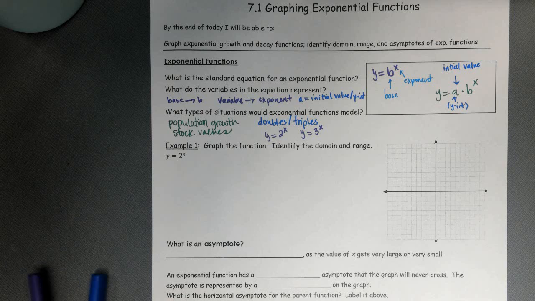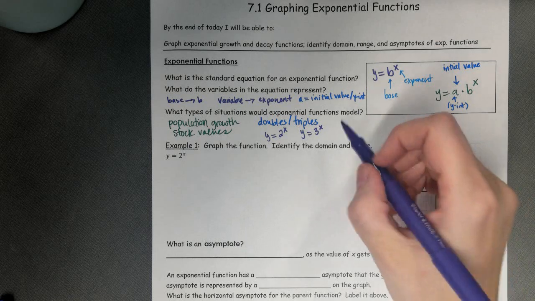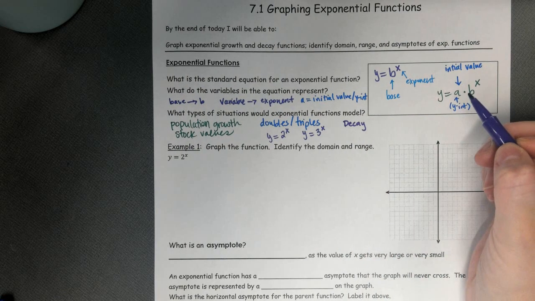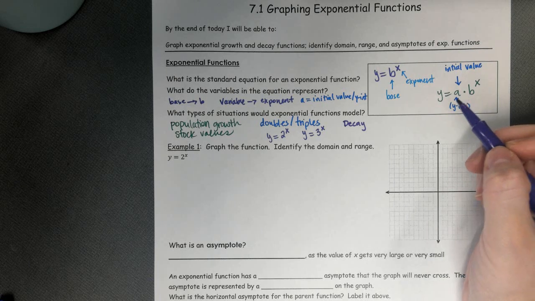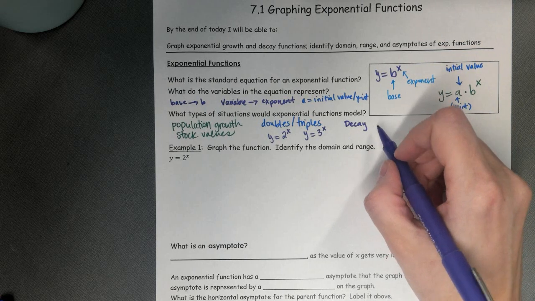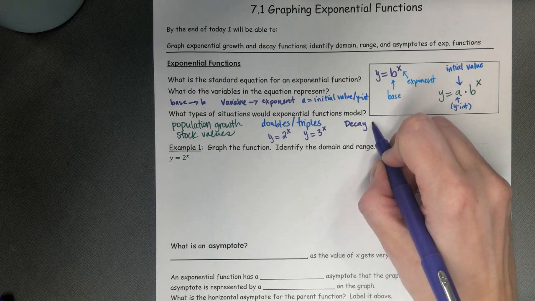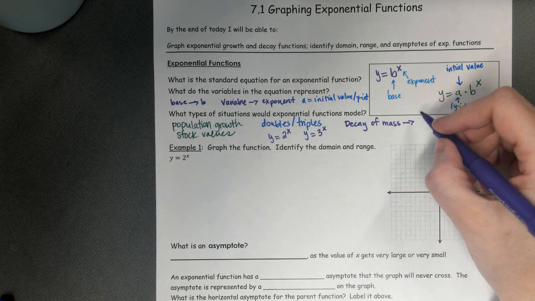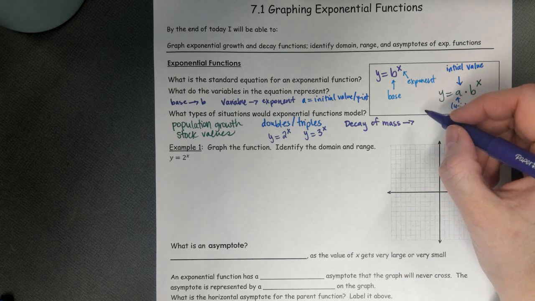What about decay? Do you guys talk about any like decaying of masses in chemistry or biology? What about half-life? Do you guys do the half-life of different elements yet? Maybe? No. I'm not going to lie, I don't know what a half-life is. So there's lots of different applications of the decay.